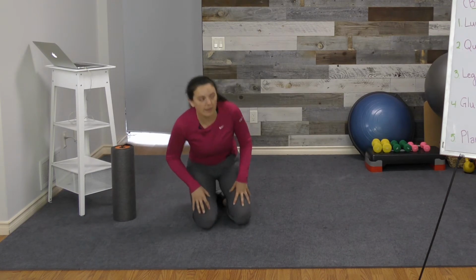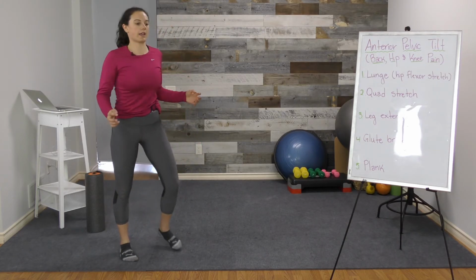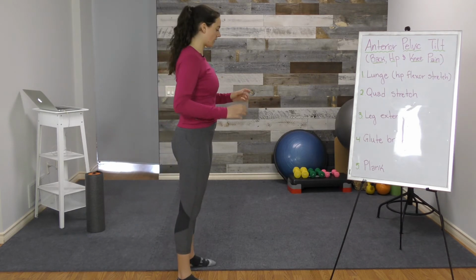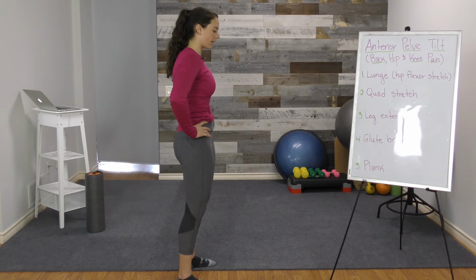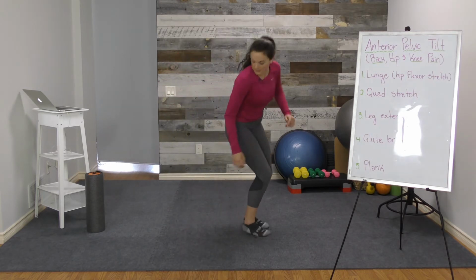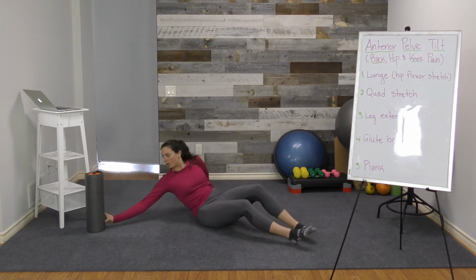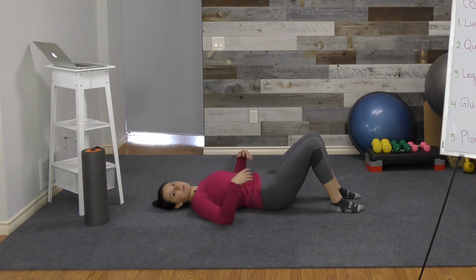So the first thing that we're gonna do is a leg extension. Now, again, going through that pelvic tilt idea, the posterior pelvic tilt means we're bringing the hips back, anterior coming forward. So I'm gonna lie down for this one. Now, when I lie down, if you have a bit of an anterior pelvic tilt like me, you'll probably be able to put your hand or your arm underneath your low back.